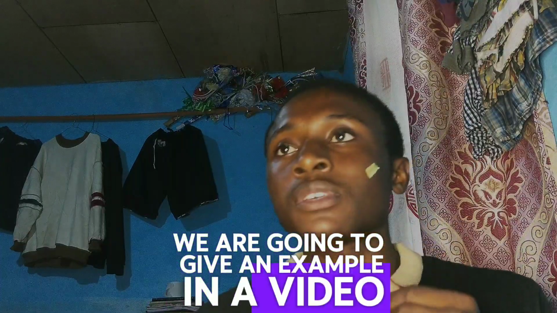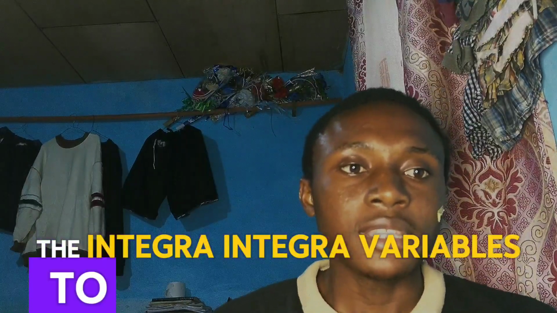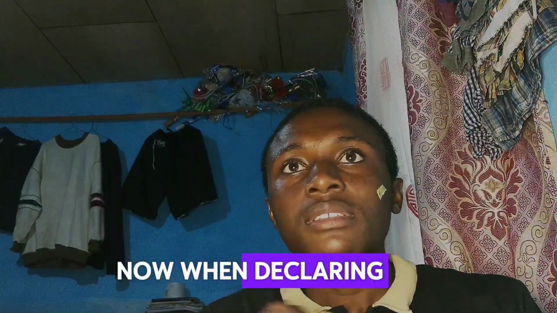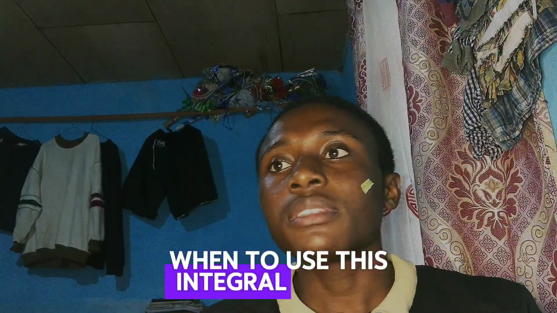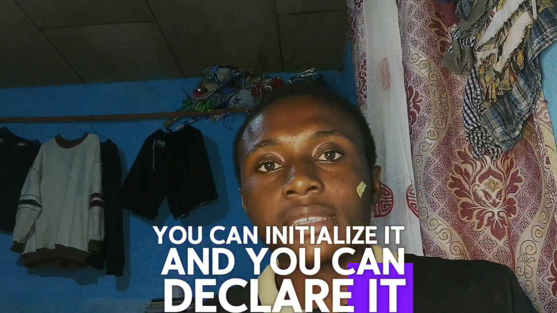So you're going to understand it when I give an example in the video. We're going to start with the integral variables. The integral variables store integer values, while the character stores a character, or it may also store a string of characters. When declaring these, you use integer, floating point, character and the rest, and you can initialize it and you can declare it.